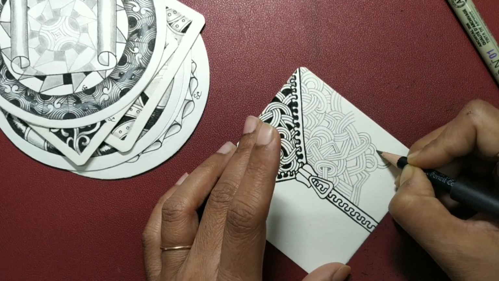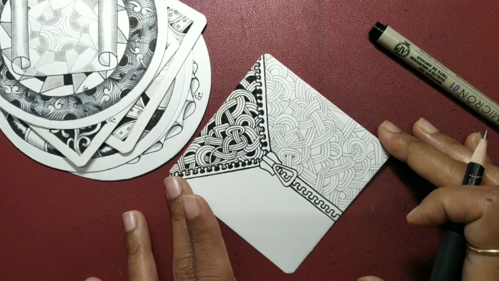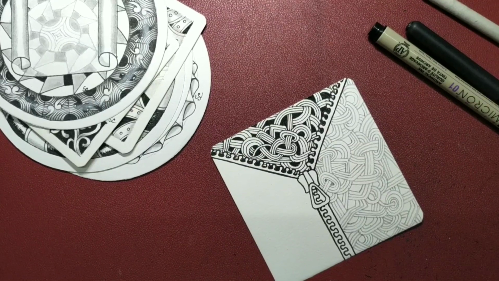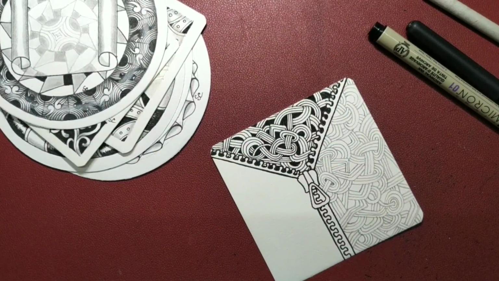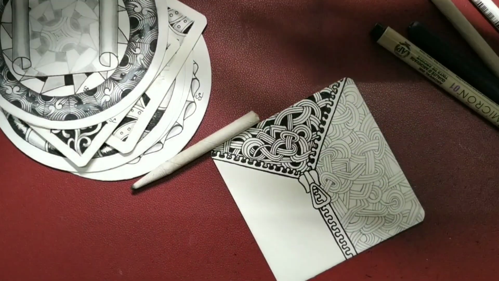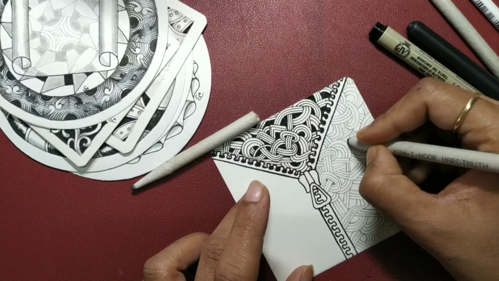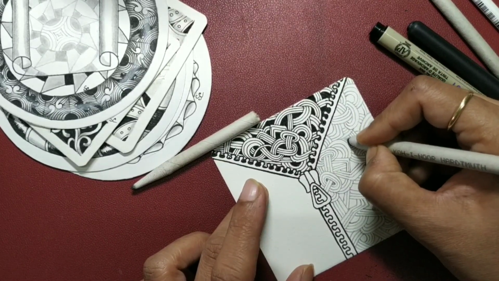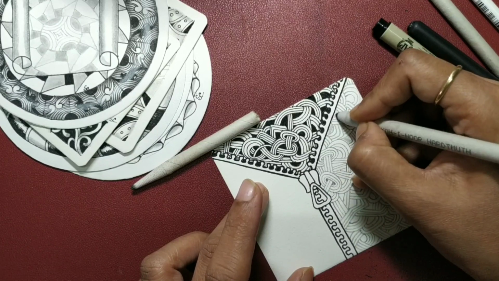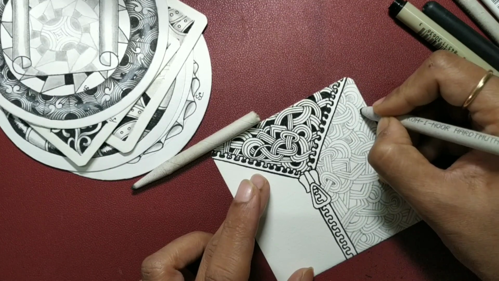So take your time and do that exercise. So I'm finished drawing one side. Now just pick up your blending stub, the one you have some bit of graphite already on, so that will help you, and use that graphite which is already there to fill in the in between spaces.